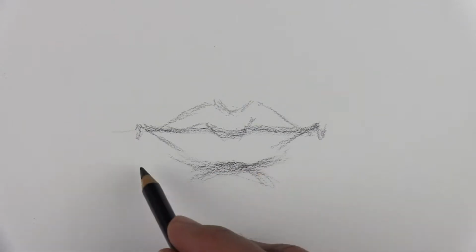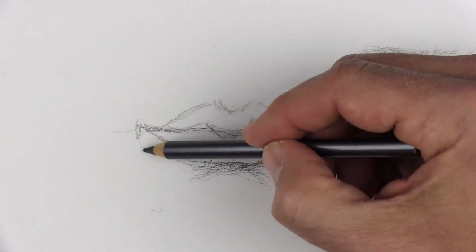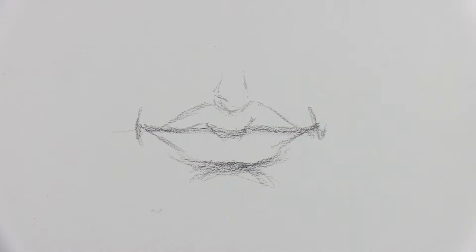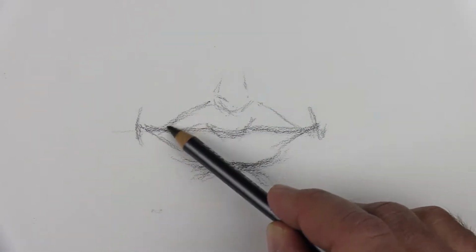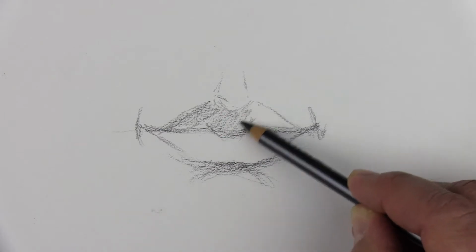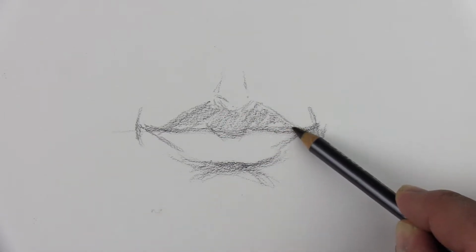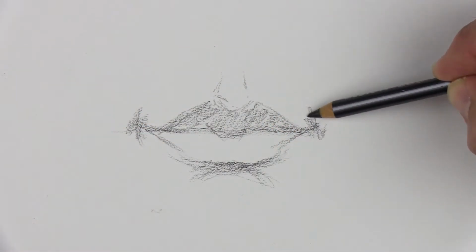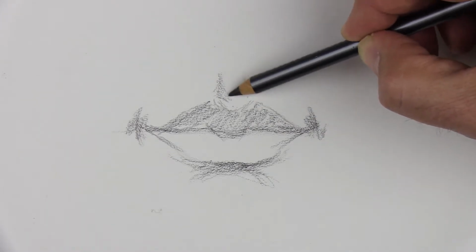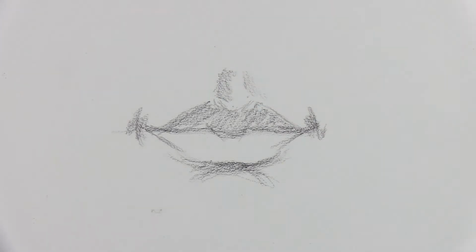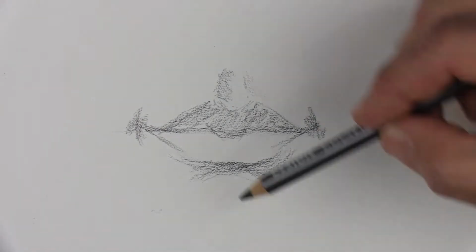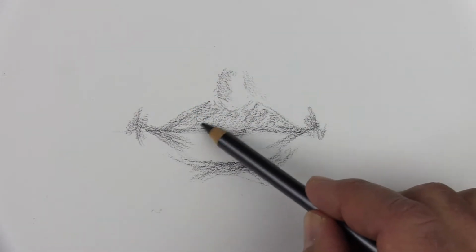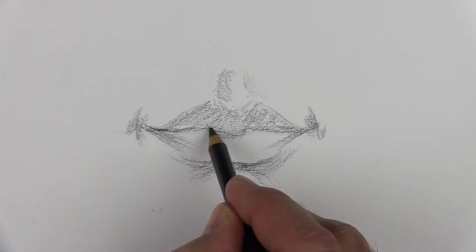And I'll darken a few lines so they show up for you here. And I almost forgot to add this section called the philtrum. This is the trough shape between the nose and the upper lip. Now I'll add some quick shading here for the upper lip, which is in shadow, the corners of the mouth, and the philtrum. And I'll darken the part between the lips.